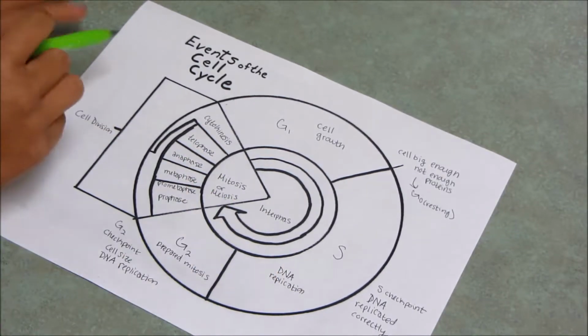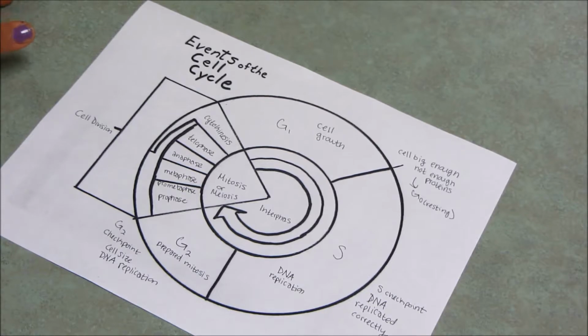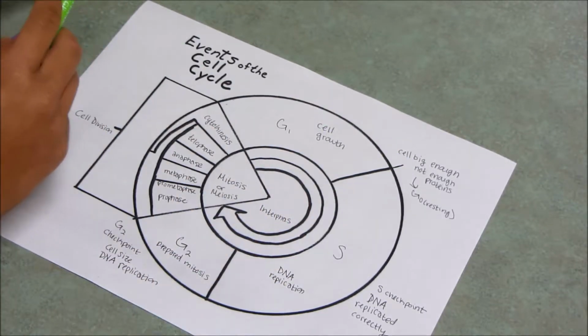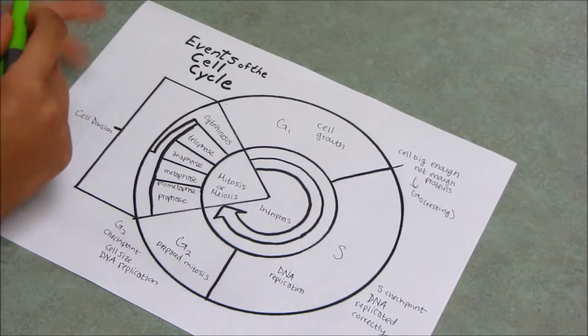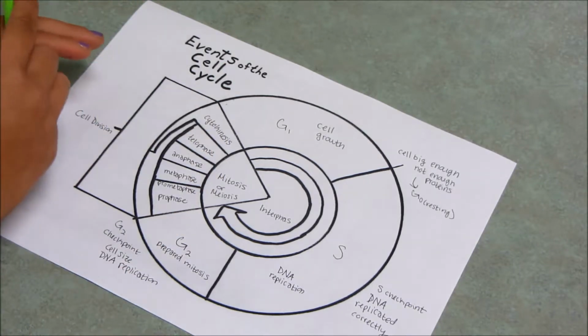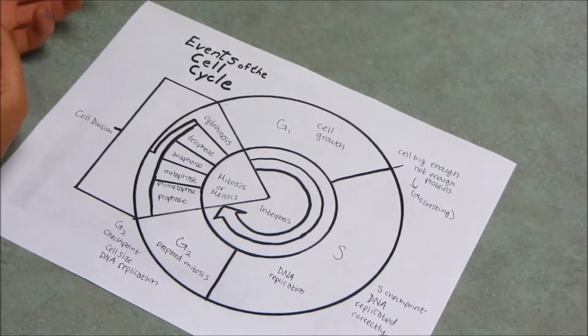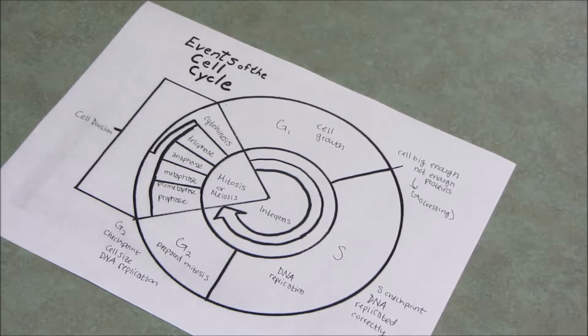After that, it goes into G0 again, which is the resting phase. That's when the new cells are doing their own normal thing. So a kidney cell is carrying out normal kidney functions, liver cells carrying out normal liver functions, and that's about it for that.